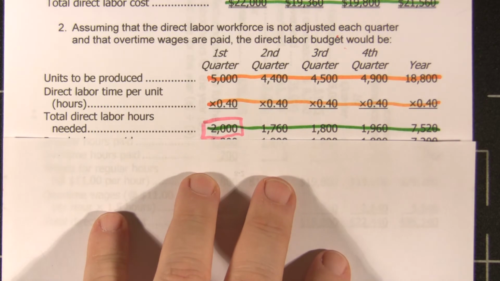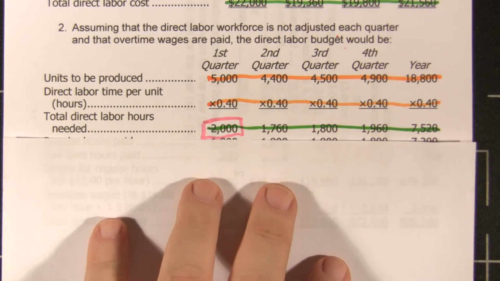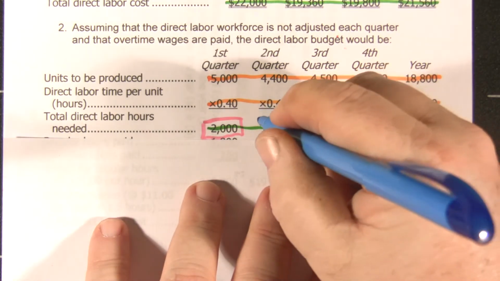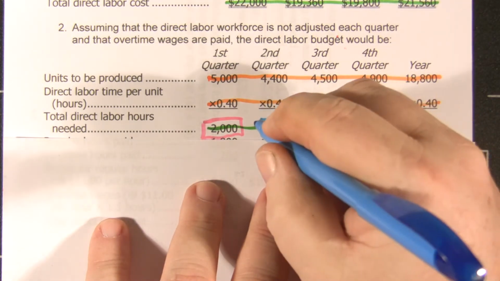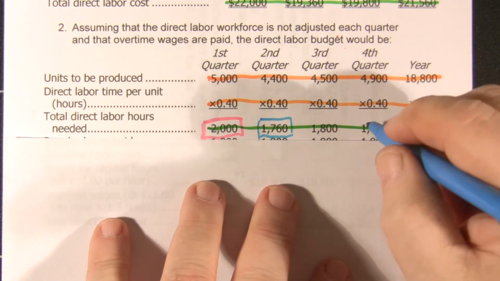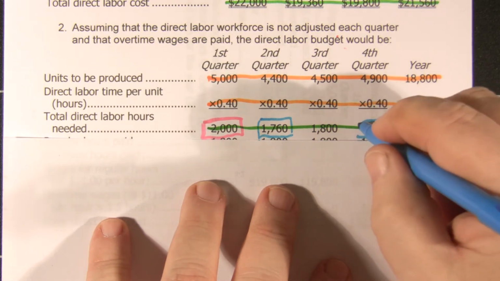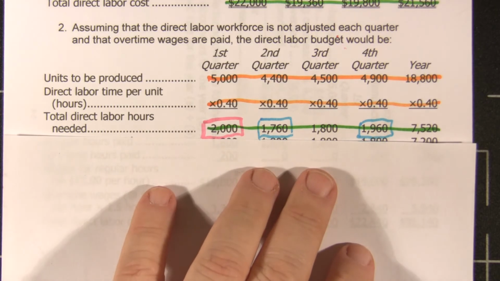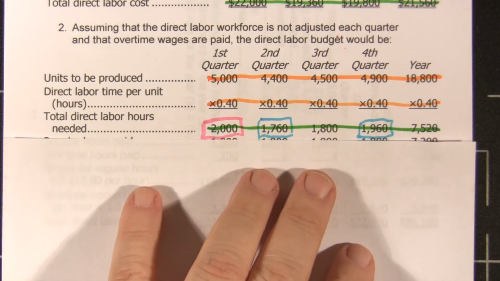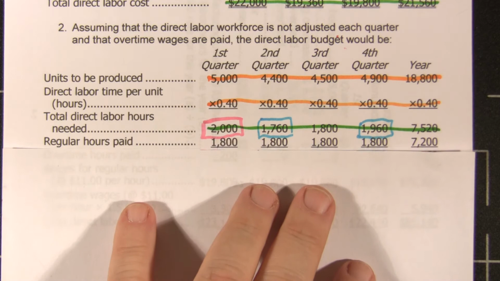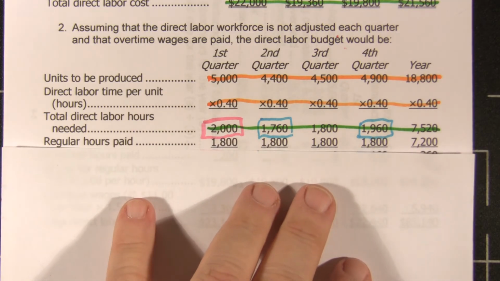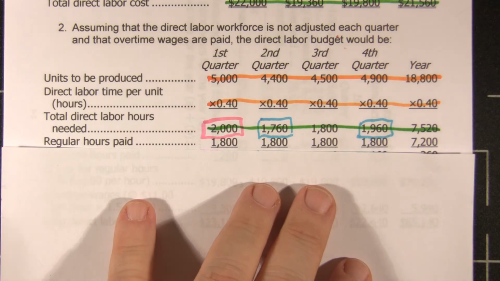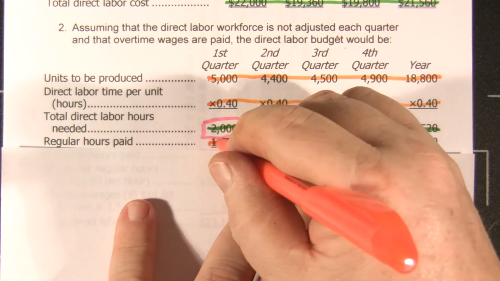Under 1,800 hours, we still have to pay 1,800. And at 1,800, everything remains exactly the same as it did in the prior problem. So we need that 1,800 hours. Again, anything in orange is directly out of the textbook, okay?